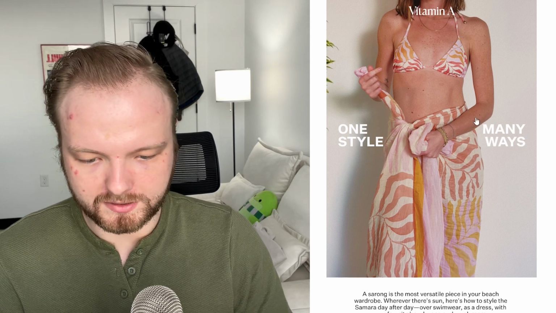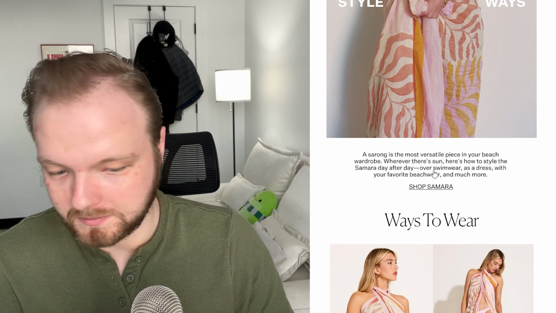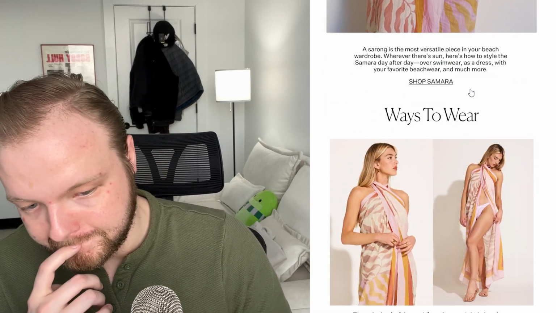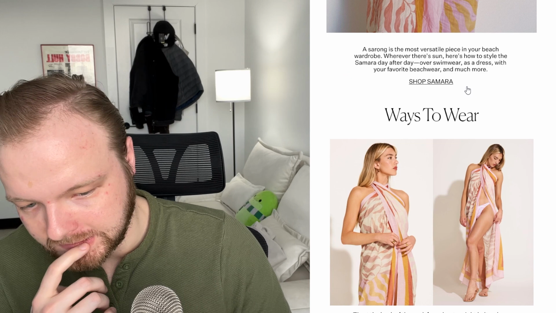Nice. Again, I would have made the font bigger and more accessible, because on mobile it's going to be smaller and harder to read. Also, this button right here, the CTA, isn't very clear, so using an actual button is super helpful. At least making the font bigger would be helpful. Ways to wear.